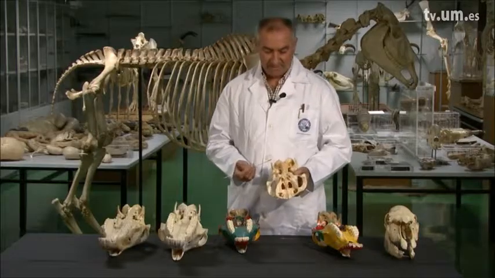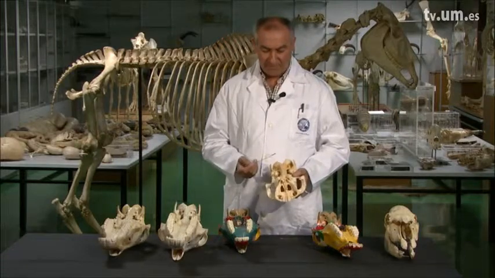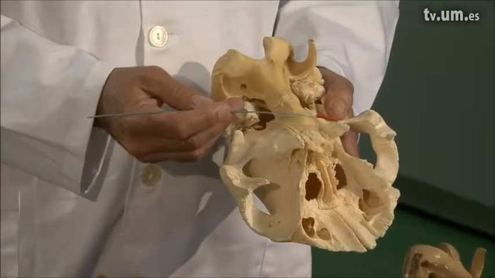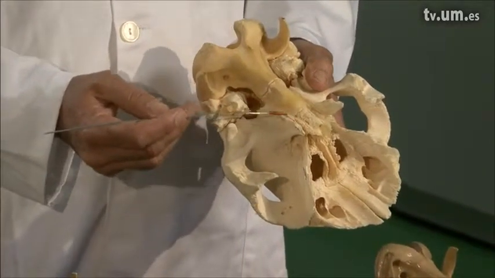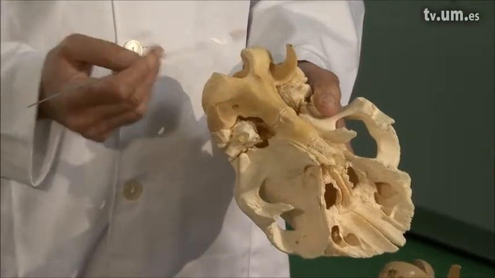There are some relevant structures in the ventral surface of the cranium. One among the most important ones is the pterygoid process, projected rostroventrally from the basisphenoid bone.